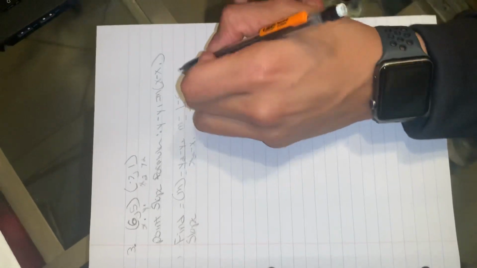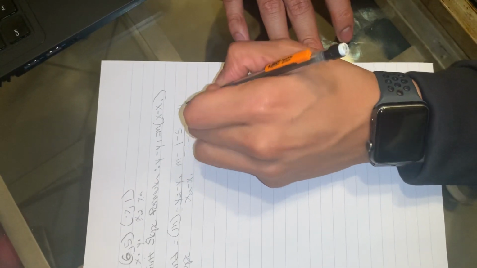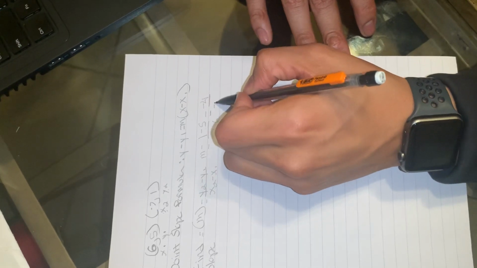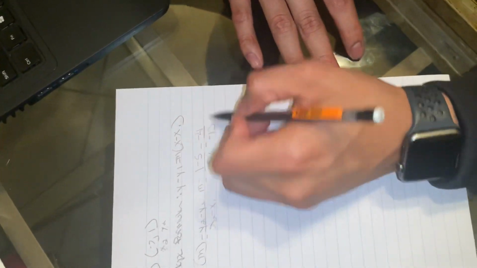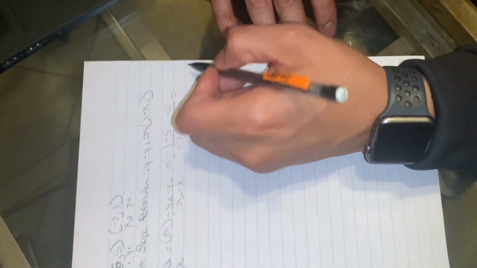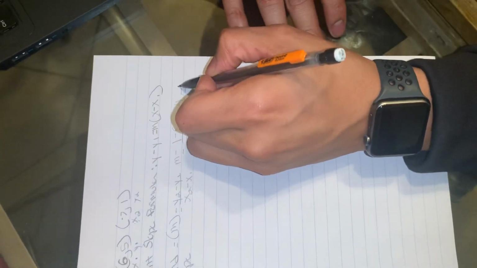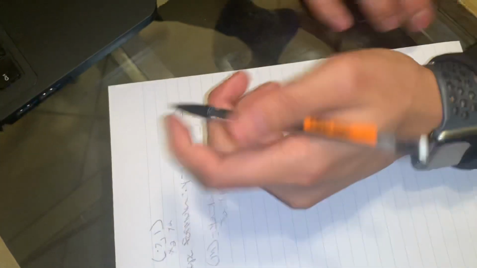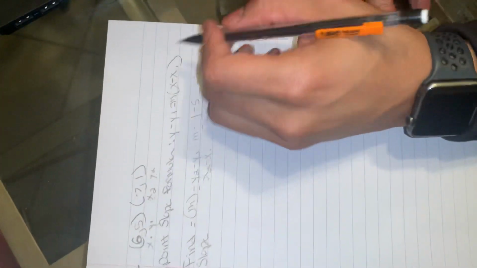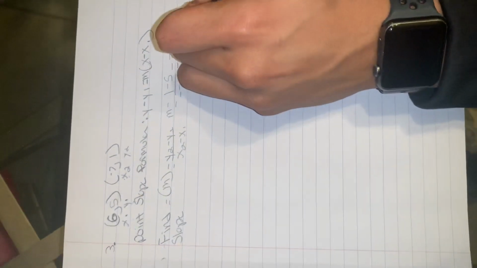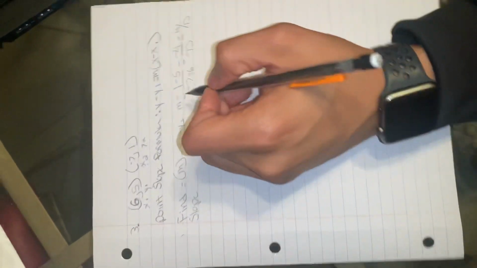So you're going to get -4, not 4. You're going to get -4, and you're going to get -13. And it's going to change because a negative over a negative equals a positive. You always have to keep it positive. Okay, hold up. Two negatives make a positive, basically. So it's going to be 4 over 13.